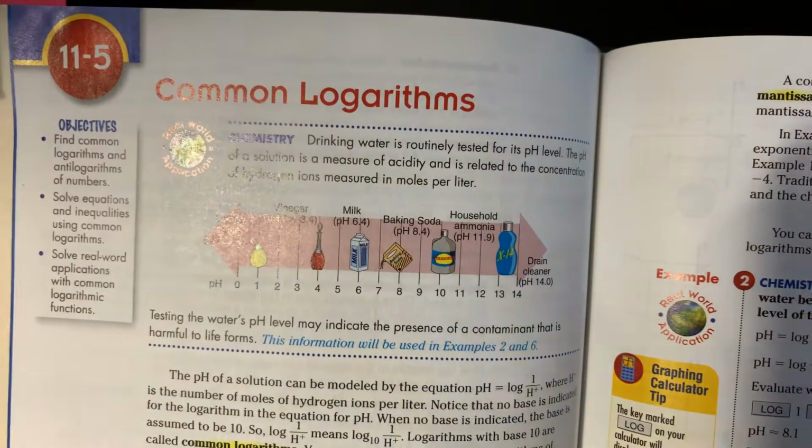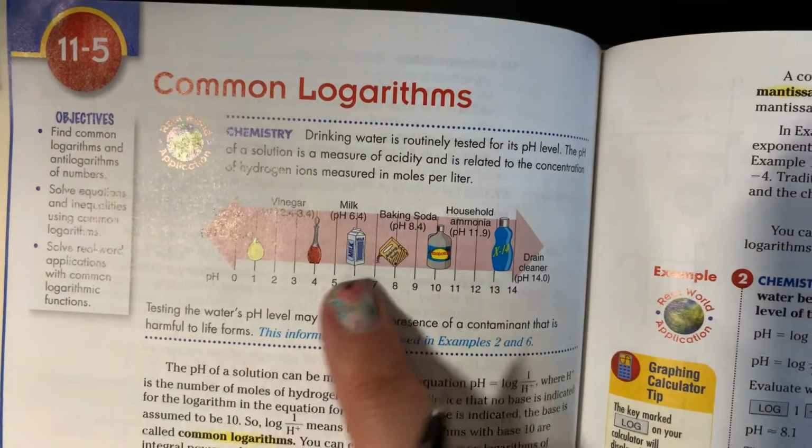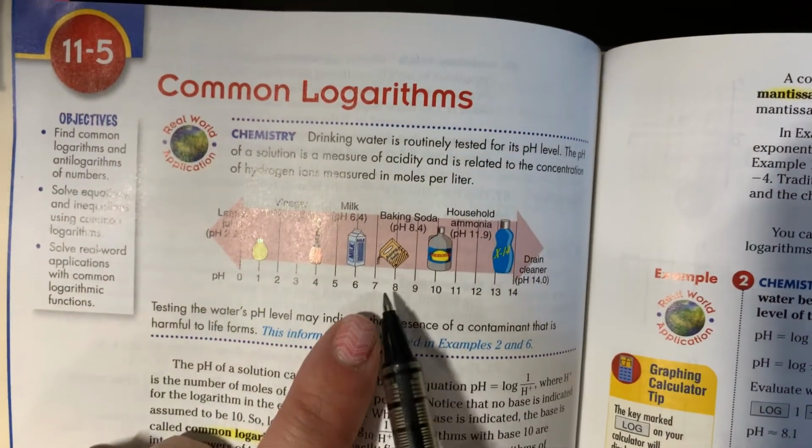So 11.5, we're going to start on the top of page 726 in your book. So if you could get there real quick. Okay, we're going to talk about pH levels of things. It says drinking water is routinely tested for its pH level. The pH of a solution is a measure of acidity and is related to the concentration of hydrogen ions measured in moles per liter. So I'll just pop this up here so you can look at the different acidity of things.